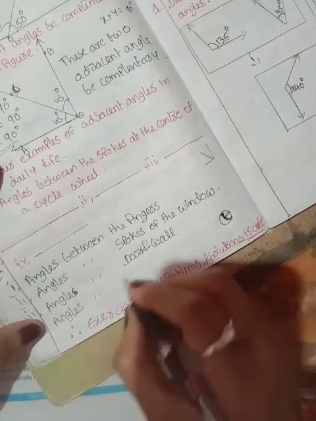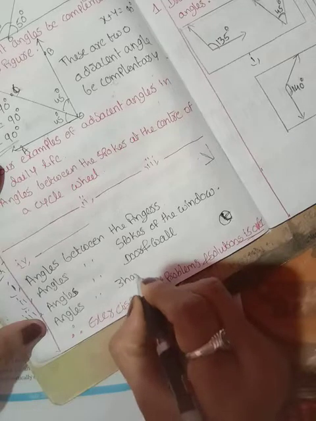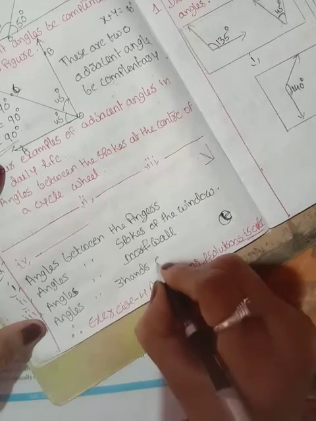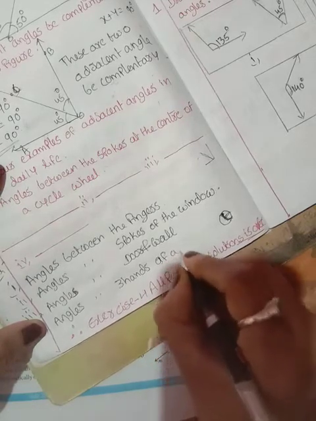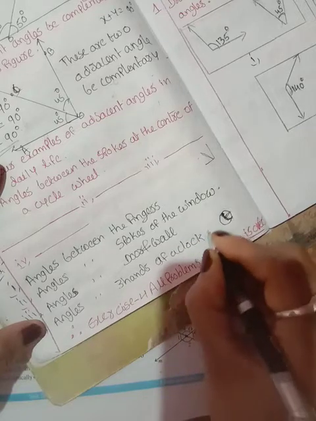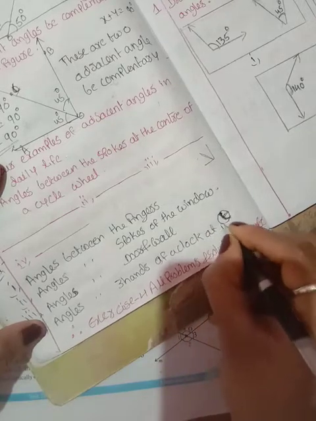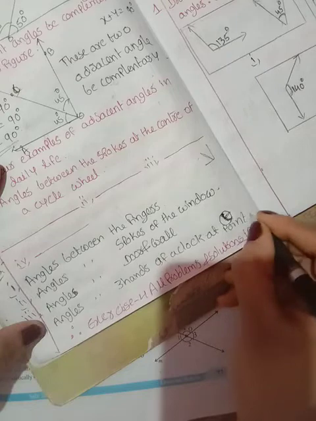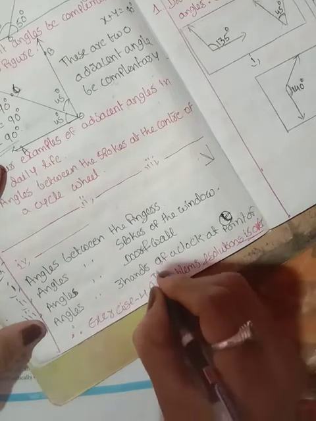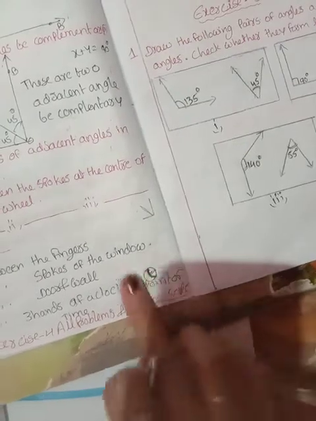Adjacent angles are the angles between the three hands of a clock at a point of time. Okay, Gagan say neatly: seconds, minutes and hours. That is also one example.